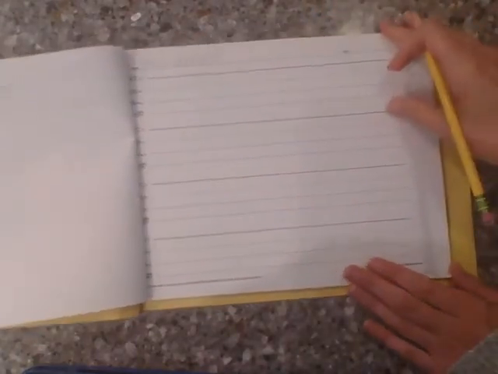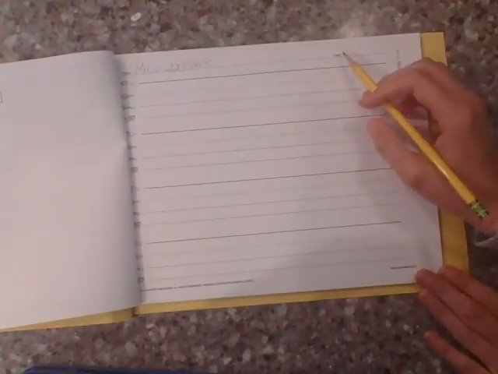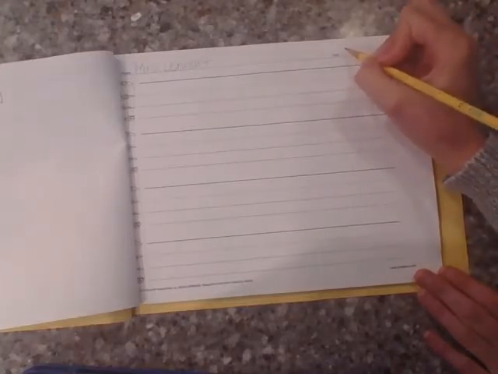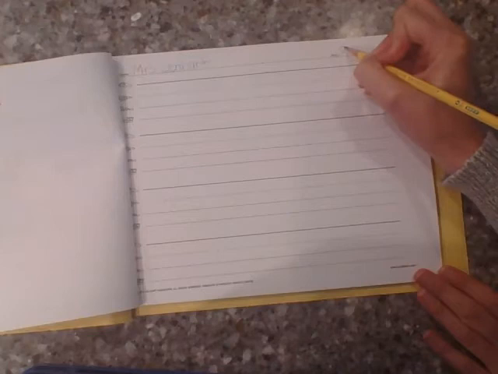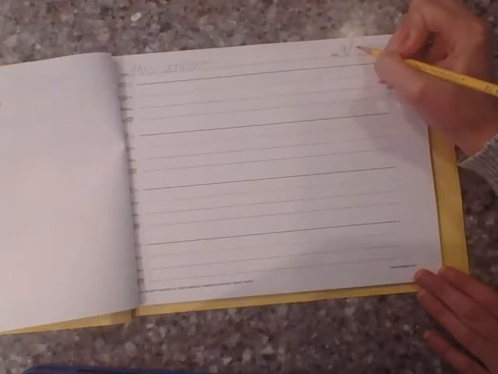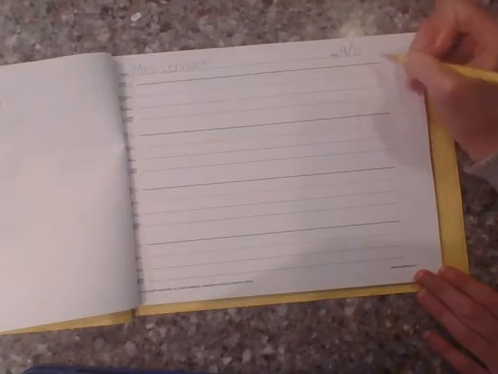Okay, now it's time to write the date. Today's date is September 11th. September is the 9th month of the year, so we're going to write a 9, make a circle, then a line, do our slash. An 11 is 2 ones. So come right down, and that is all. Come right down, and that is all.